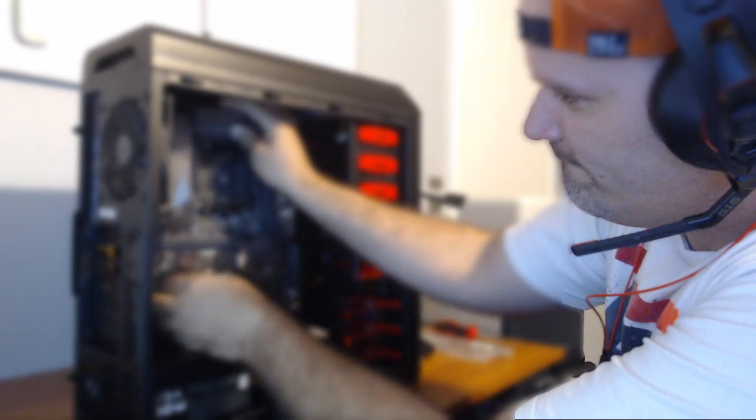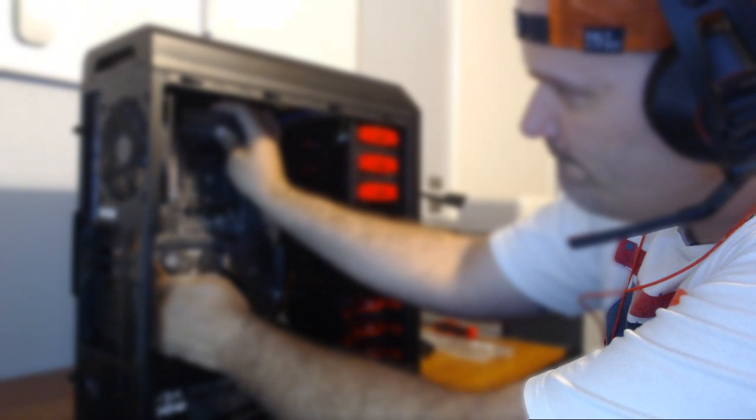This is like majorly crowded in here. Believe it or not, they were already in here for this board, if I remember correctly. So I just did this a few seconds ago.